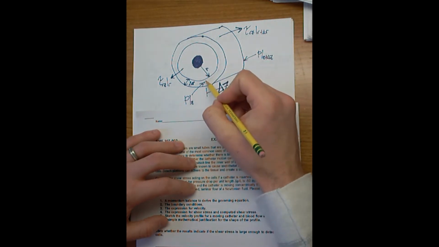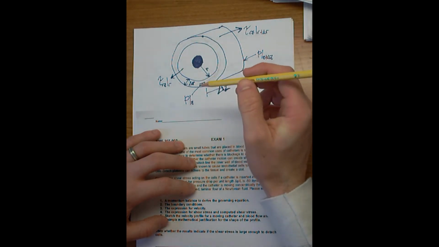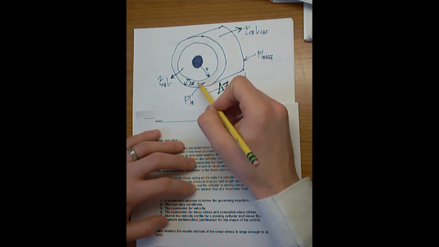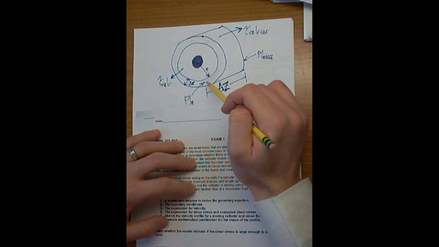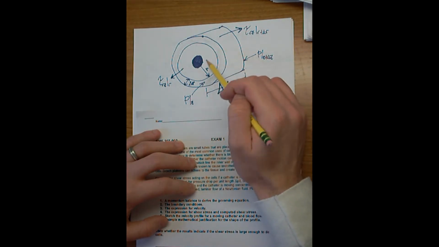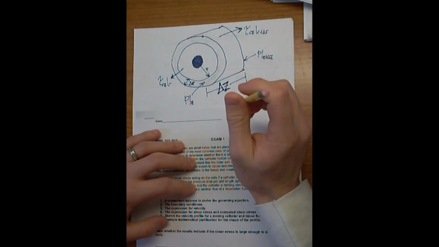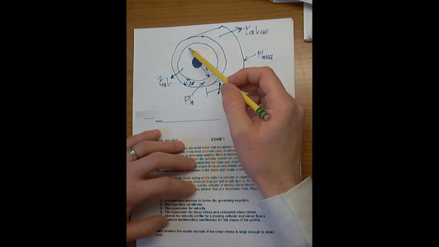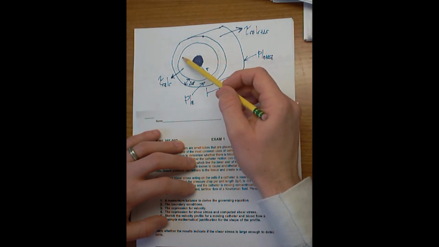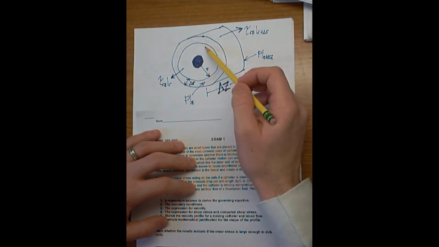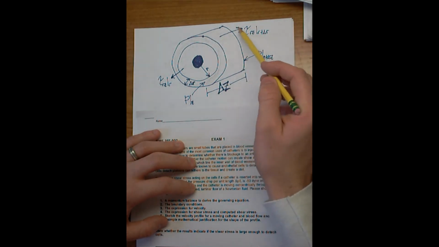It's going to be acting on this surface right here, and so that is going to be delta r times 2 pi r, which is going to go all the way around here. So that is the surface that the pressure is acting on at Z, and then the opposite direction at Z plus delta Z. The shear stress is acting on the inside wall in this direction at r, so this inside wall right here all the way around, and then at r plus delta r, it's going to be acting on this outside wall in this direction.